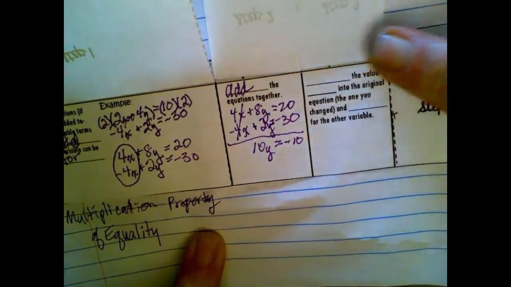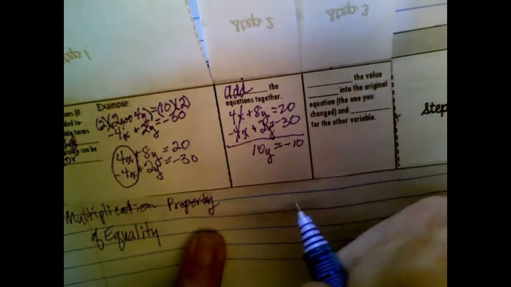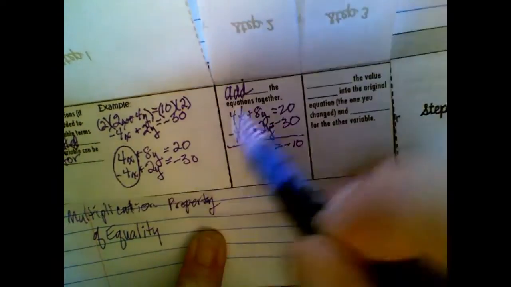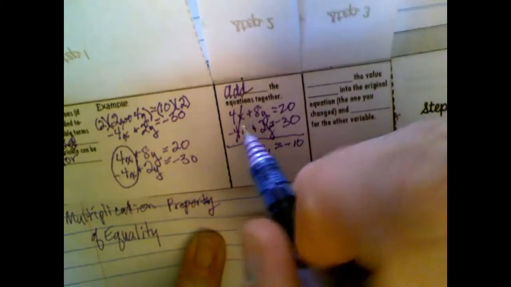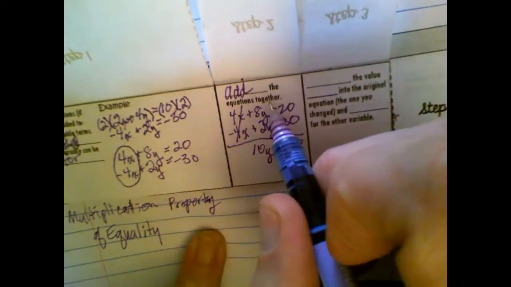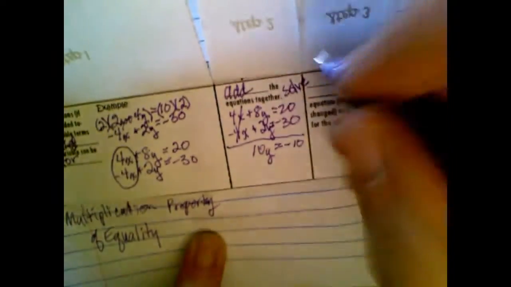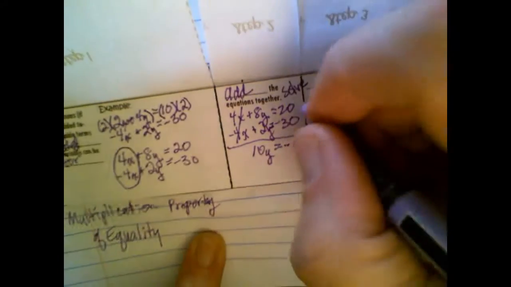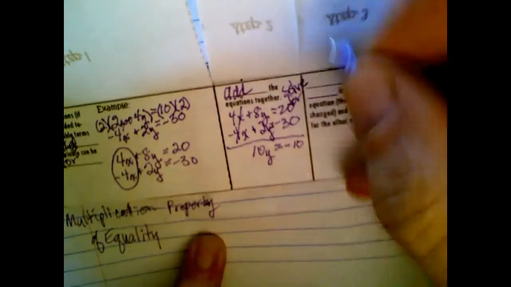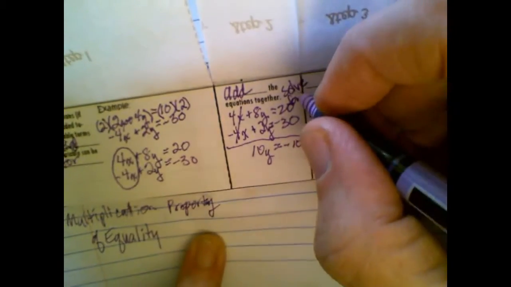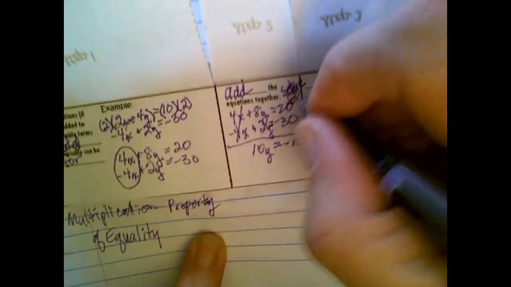Now, the part that the step doesn't say, it says add the equations together and then solve for the remaining variable. Here.